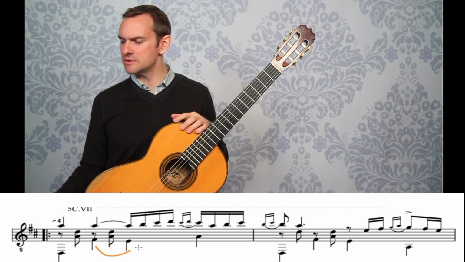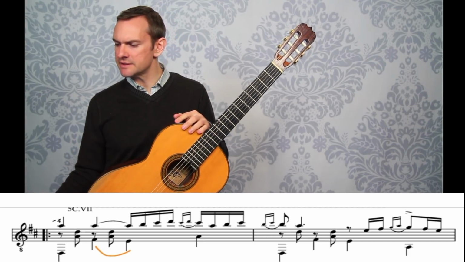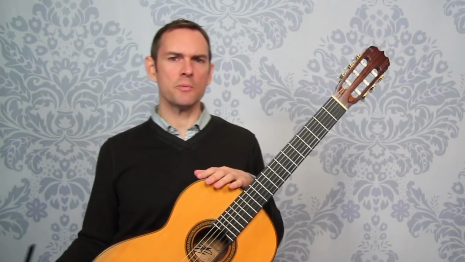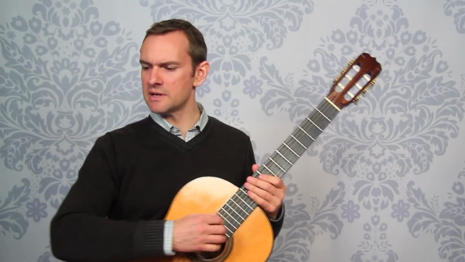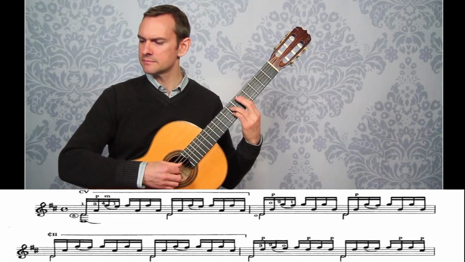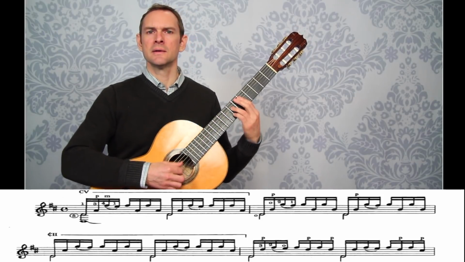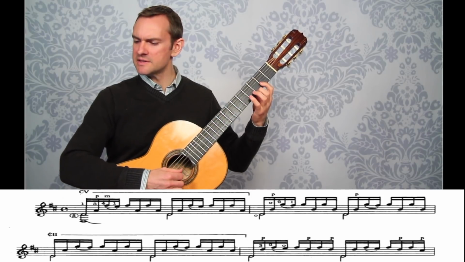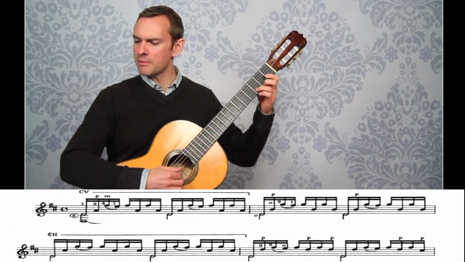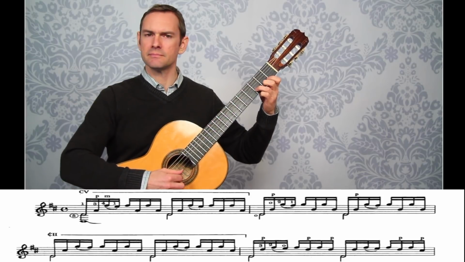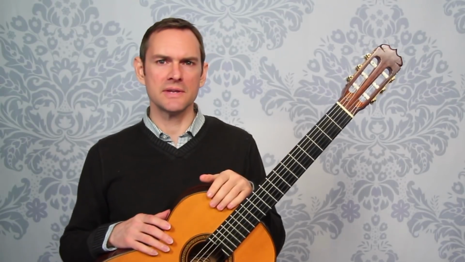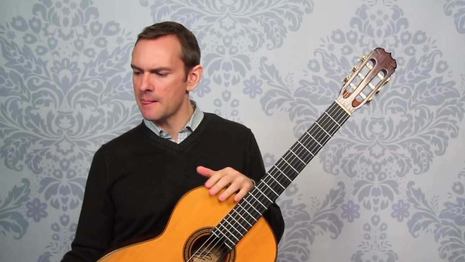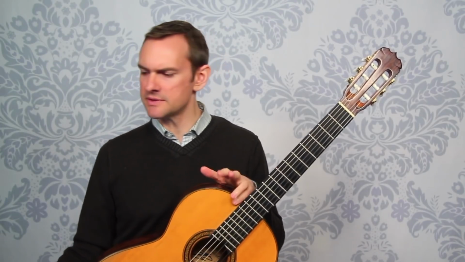What are some other ways we could do this? Let's look at a different example. This is the opening to the Bach Cello Suite number 1. And so this, we have this arpeggio figure for 4 bars. So how we handle this, well, we're going to play this, right? And it's its own thing.